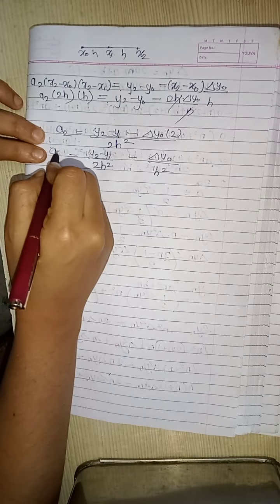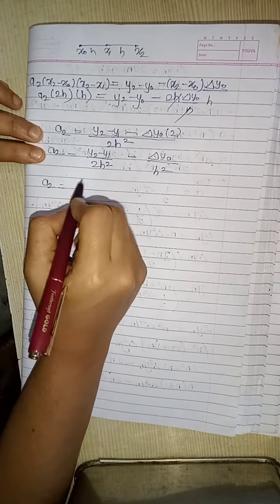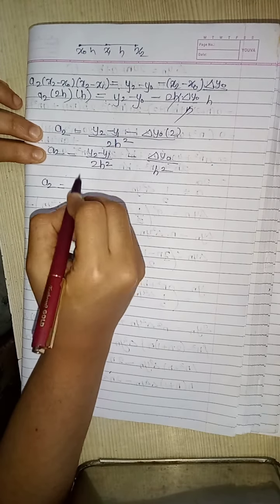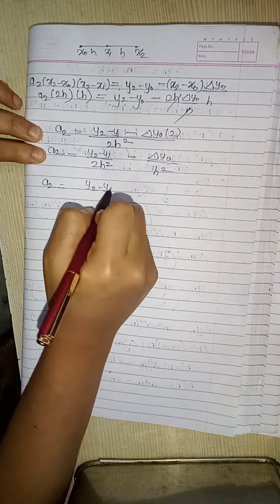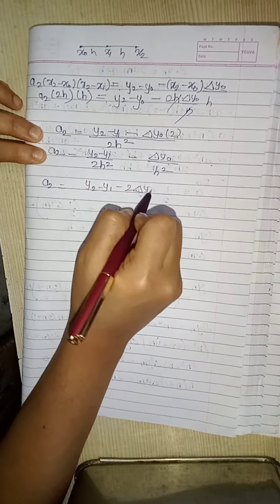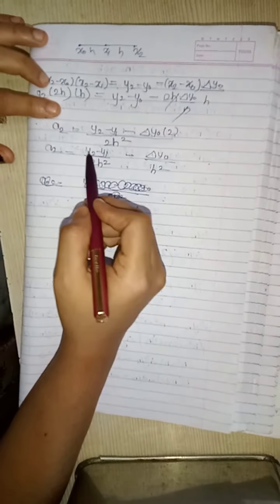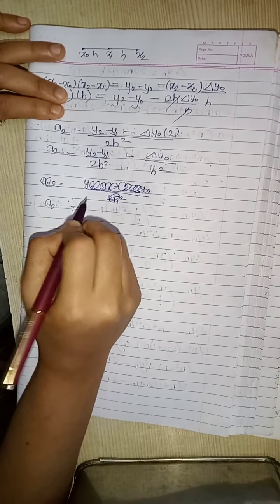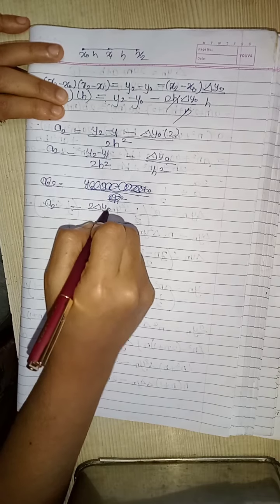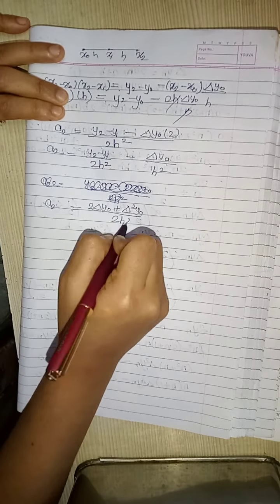Solving this for a2, we get a2 equals 2 times this, so y2 minus y1 minus 2 times delta y0 upon 2h square. Instead of y2 minus y1, we can substitute a2 equals 2 delta y0 plus delta square y0 upon 2h square minus delta y0 upon h square as it is.